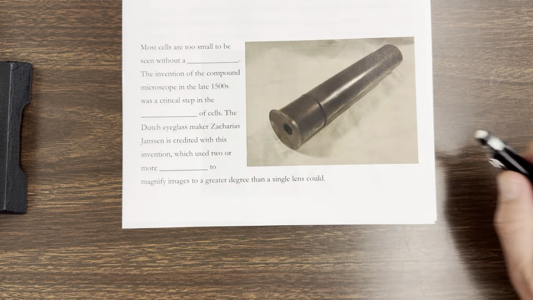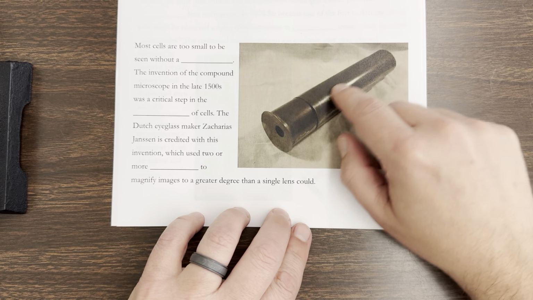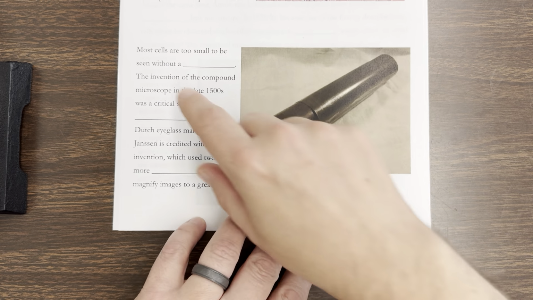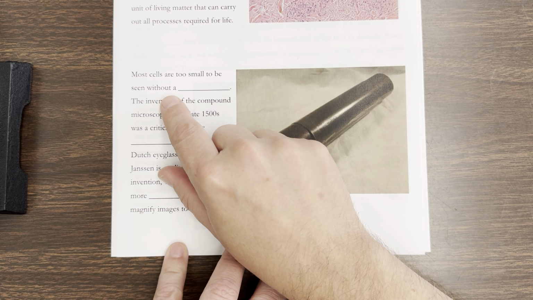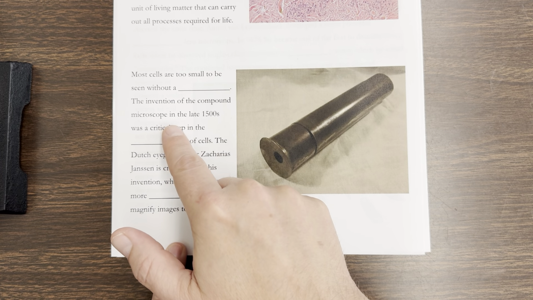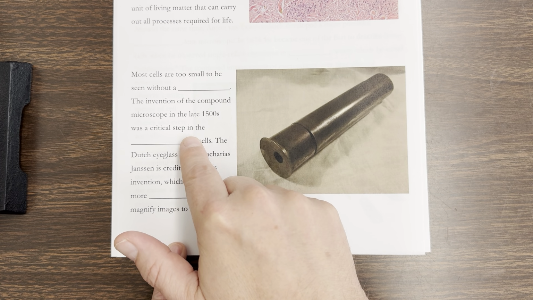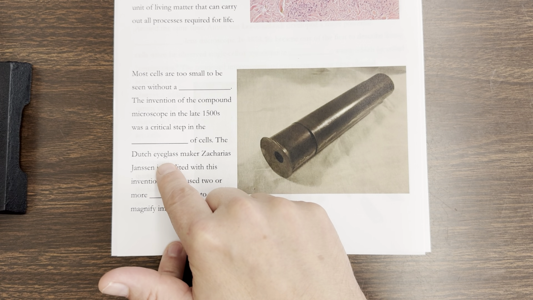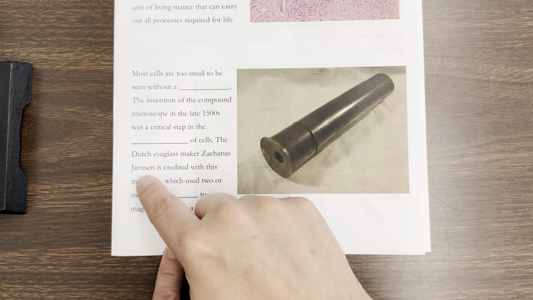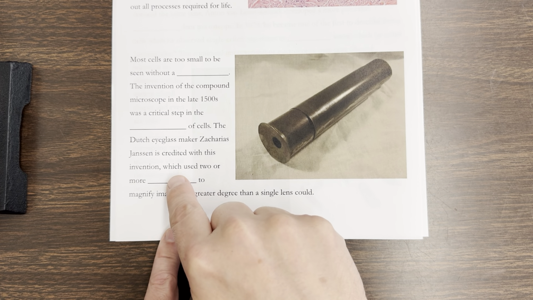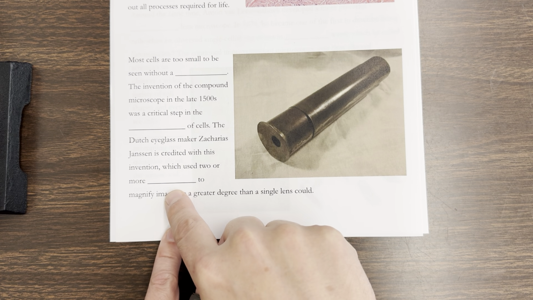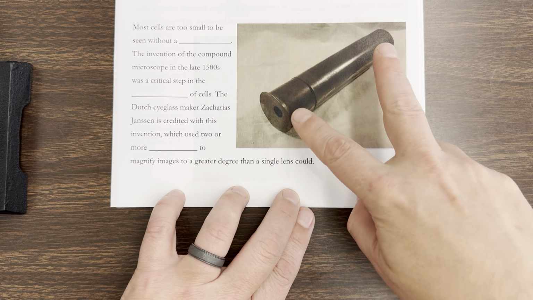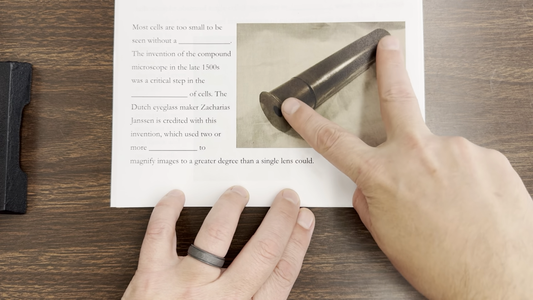In this image, we have a very early microscope, or at least a way of enhancing an image and looking at things closely. Most cells are too small to be seen without a microscope. The invention of the compound microscope in the late 1500s was a crucial step in the discovery of cells. The Dutch eyeglass maker Zacharias Janssen is credited with this invention, which used two or more lenses to magnify images to a greater degree than a single lens could.